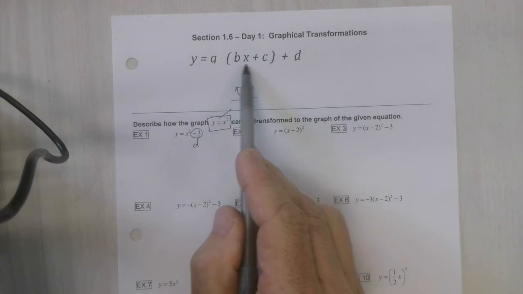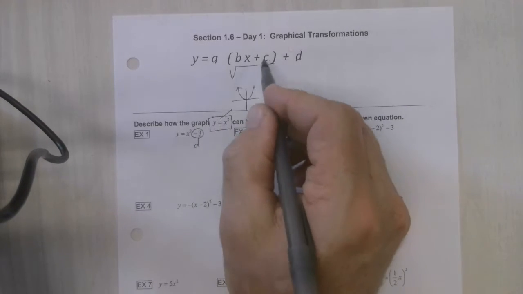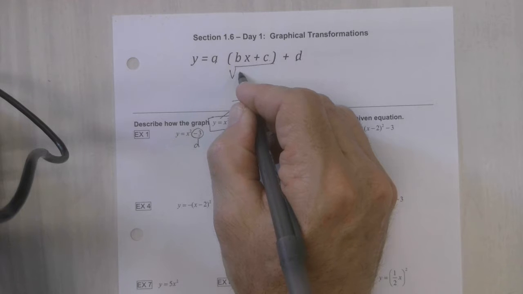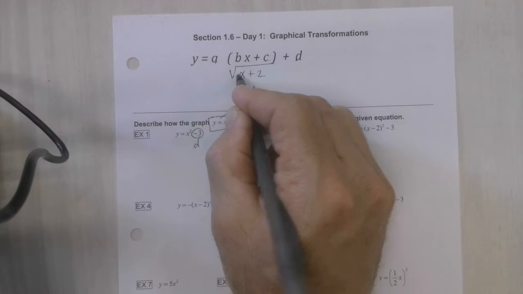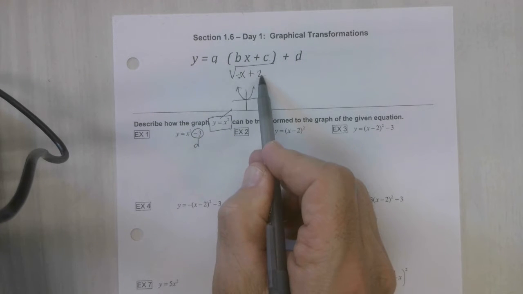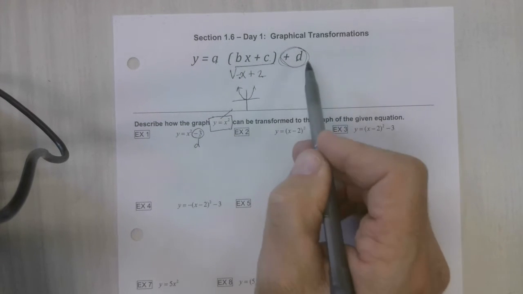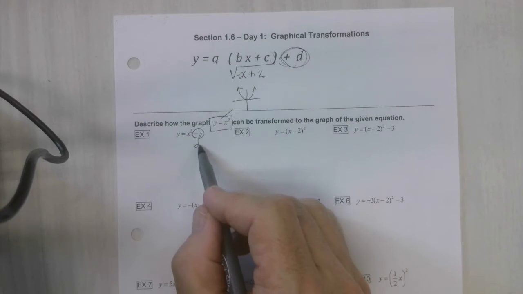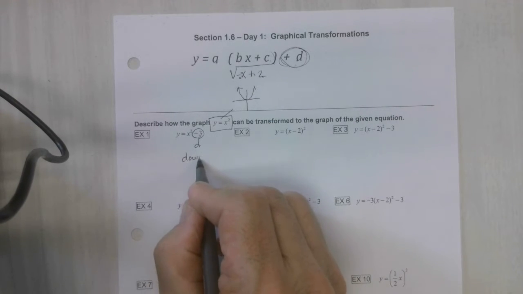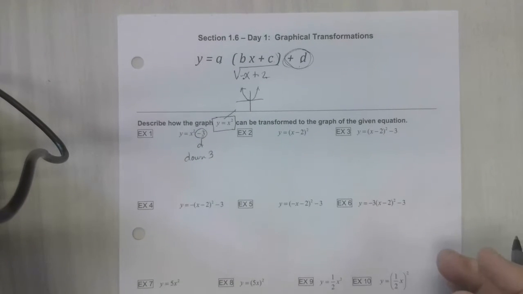Well, B and C would be inside parentheses, or underneath the square root. Then you'd know this is B and that's C. Anything on the end, not underneath the square root or not in the parentheses, is D. So that just means you're going to go down 3. That's it for that one.